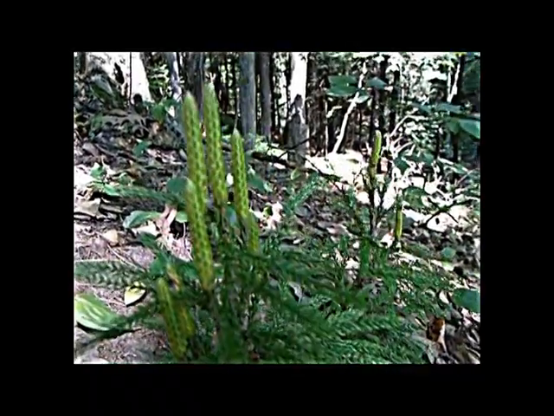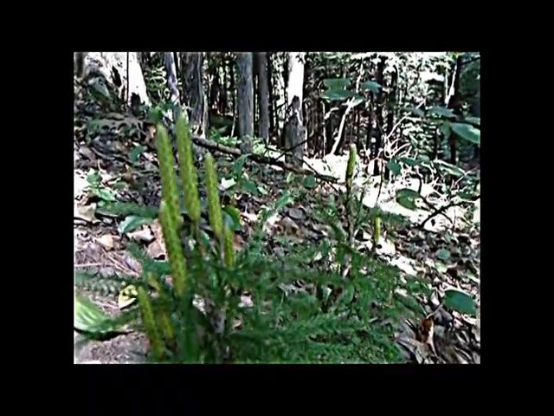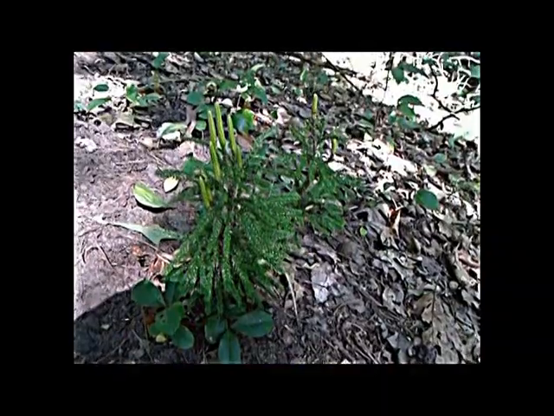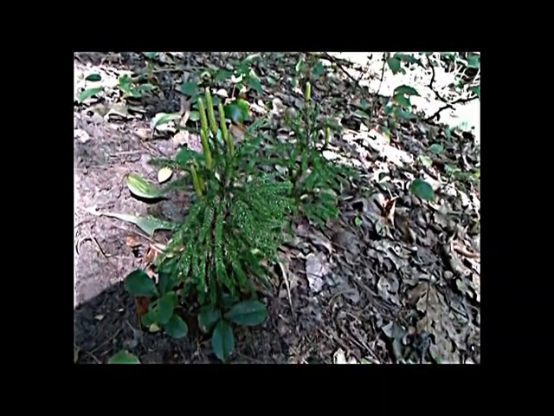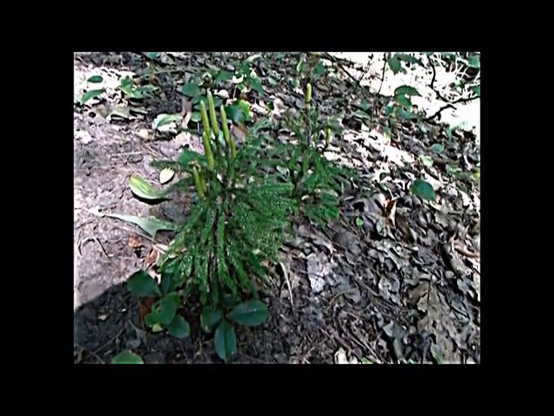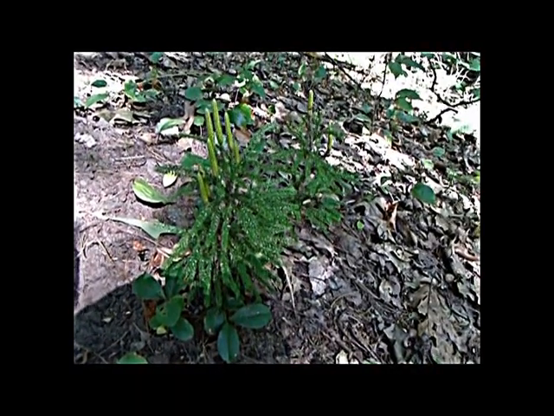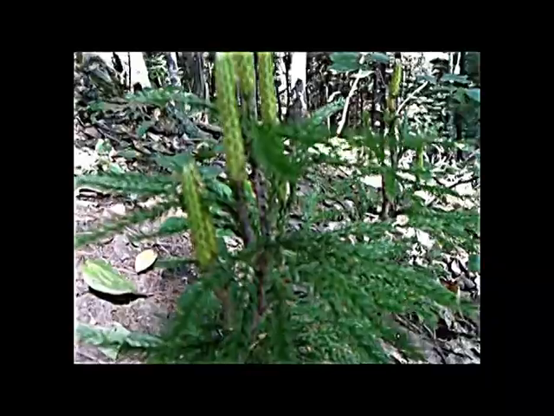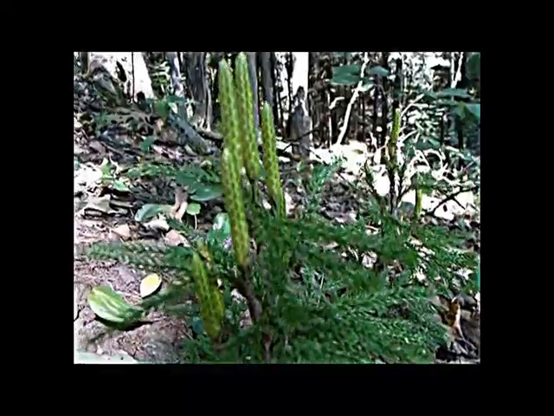Lycopods have been around for more than 400 million years, as recorded in the fossil record, and were as tall as today's trees. A chemical that has been extracted from a club moss that occurs in China is being investigated for the possible treatment of Alzheimer's disease.